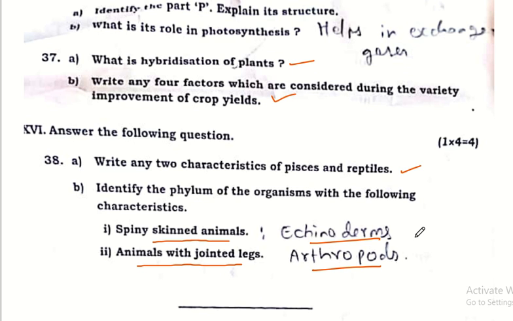So students, this is the key answer for the question paper. Refer to this video and check whether your answers are right or wrong.